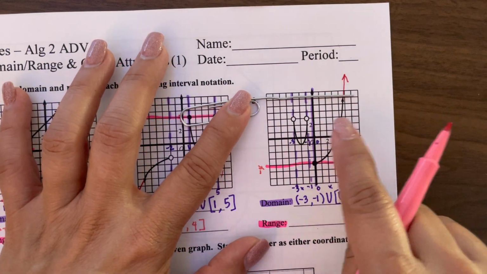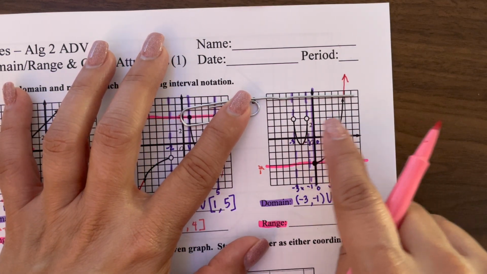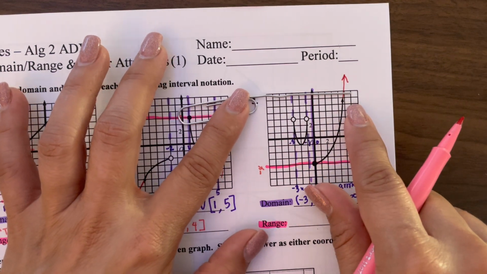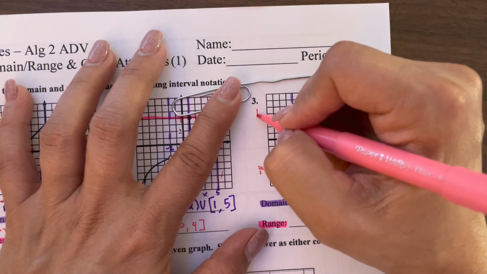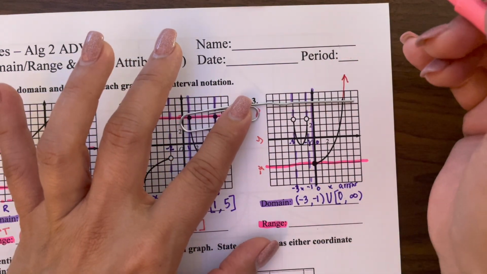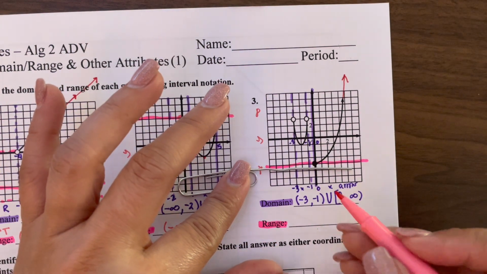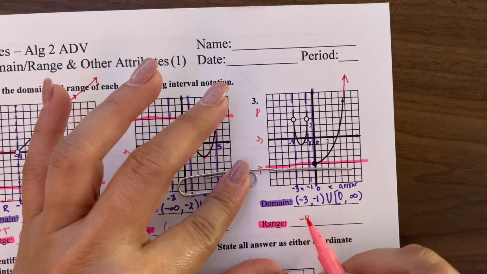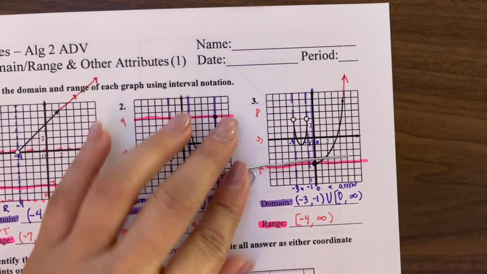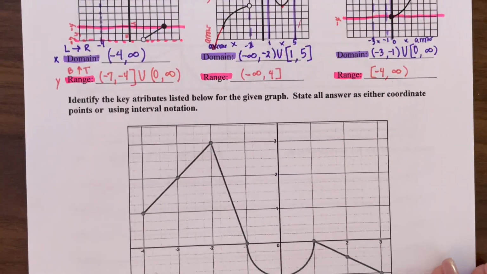So you're using those y values, and because of this one, those are being used. So this continues on going to positive infinity. So your picture is somewhere between the -4 and the positive infinity. At -4, it is a closed circle. Infinities are always parentheses. Okay, great.